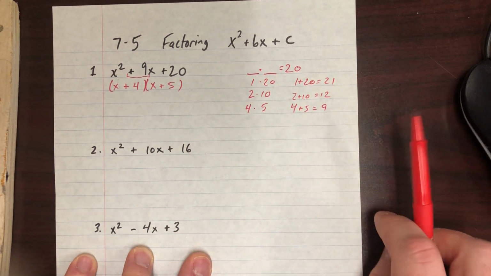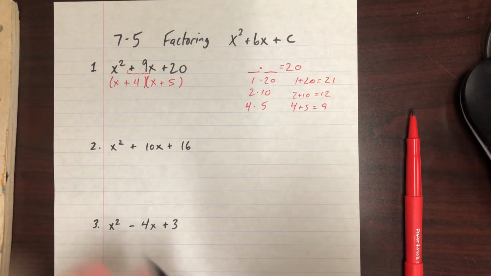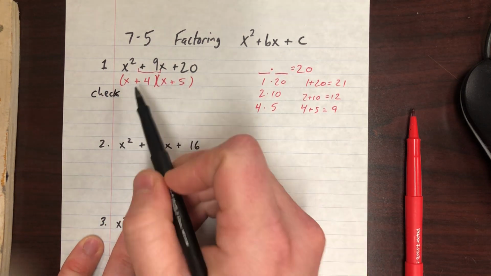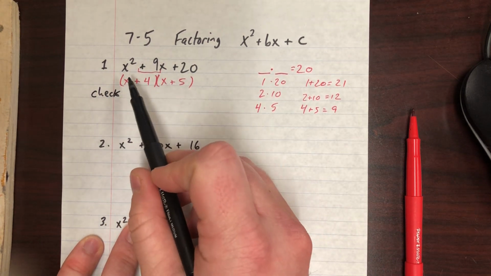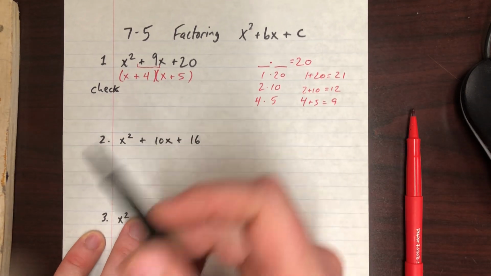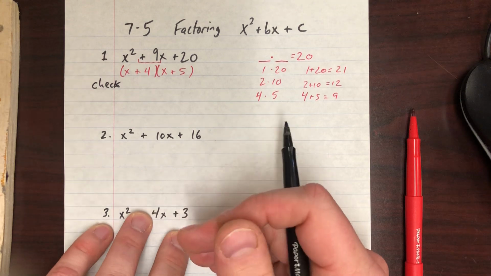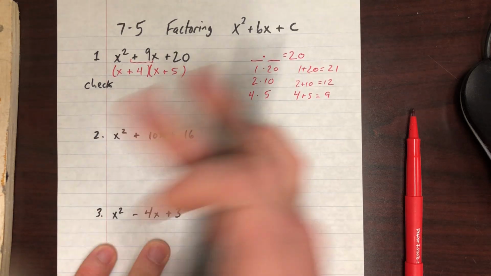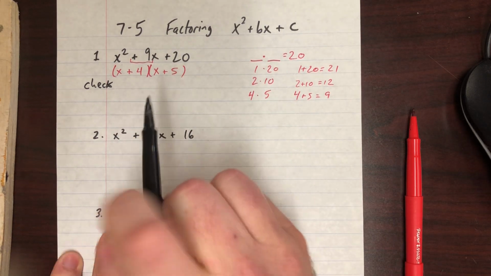And I just want to prove it to you. We're not going to do this every time, but if I was going to check, the way that we check to see if this is true or not is if we multiply this all out, we should get what we started with. That's what factoring is. It's just taking it, breaking it apart. Oh, excuse me. Do I yawn in every video? We take it, we break it apart. That's it.